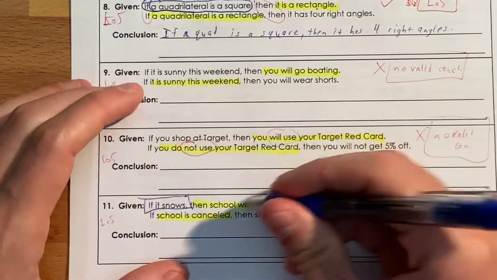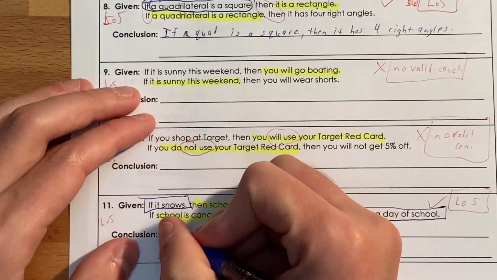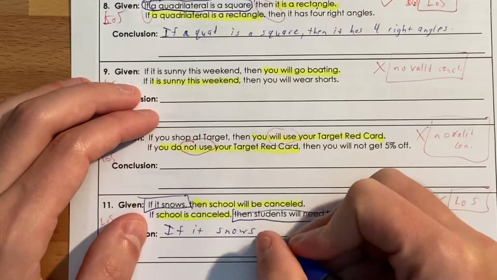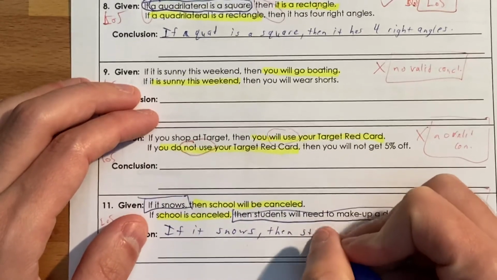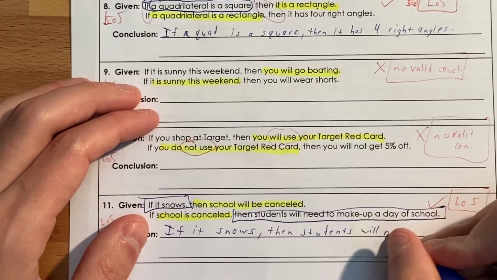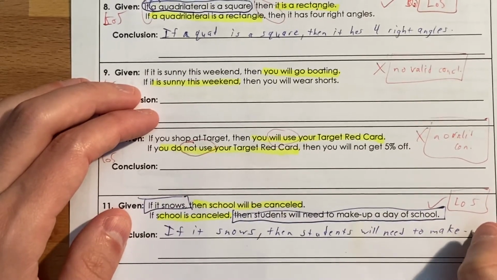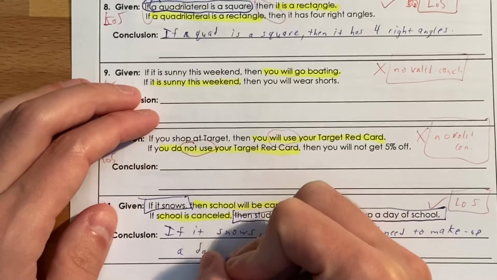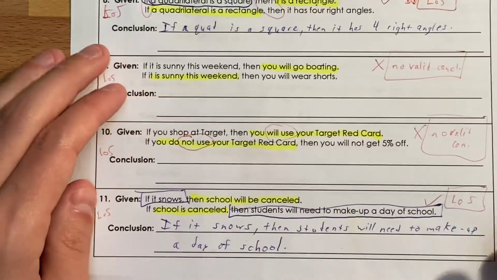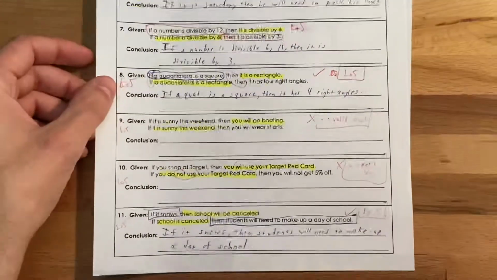So if it snows, then students etc. to make up a day of school. Probably not this year though, right? We're already learning at home. And there you go. That's the answers to this one.